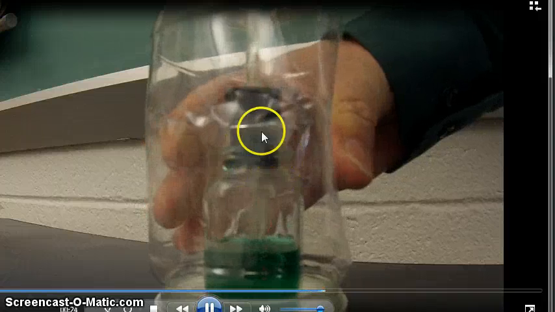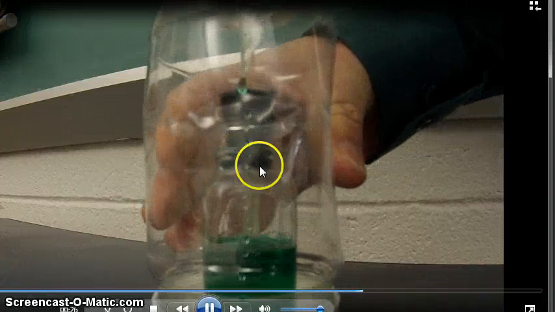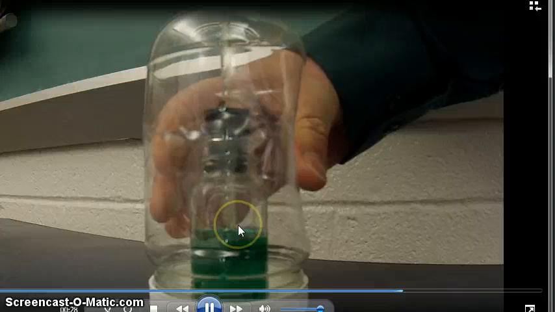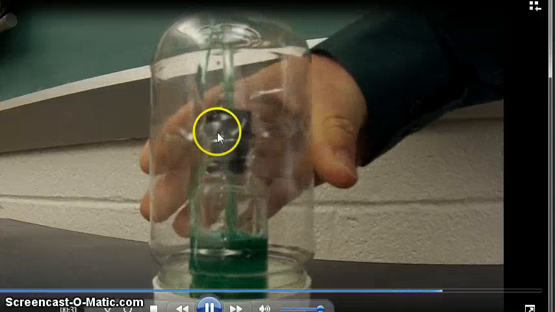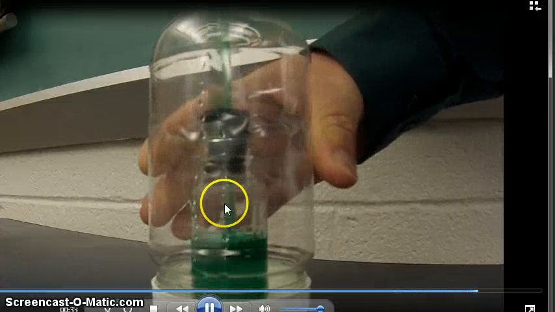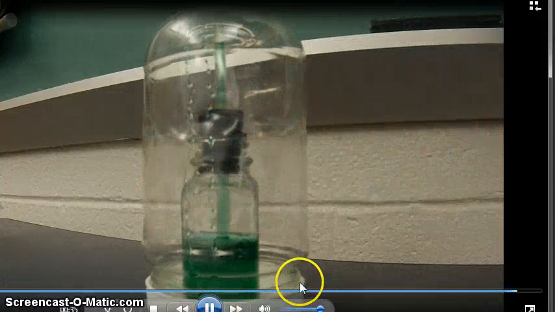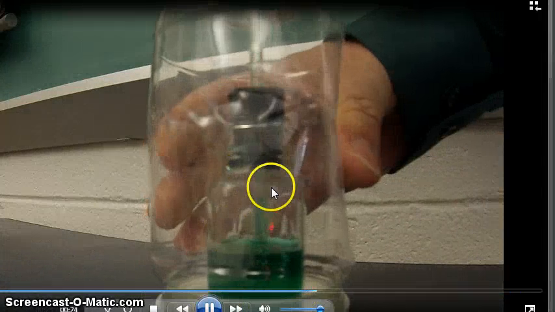As we squeeze or increase the pressure inside the plastic jar, we can see that it pushes down on the green water, and when we release that, it shows the water expanding. As we squeeze, it is compressing the air inside, and when we let go, the air inside then is able to expand and press back on the water and push it back up the tube. So as the air in here gets compressed, it pushes down on the water in the tube, forcing the water down into the glass jar.